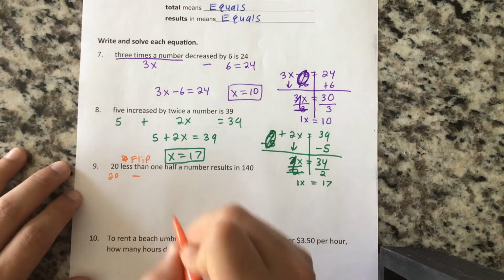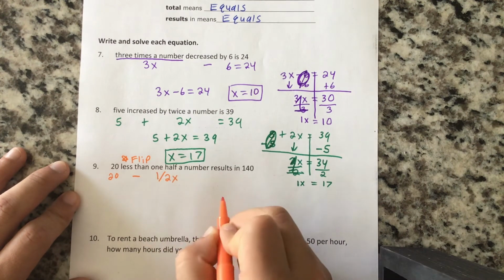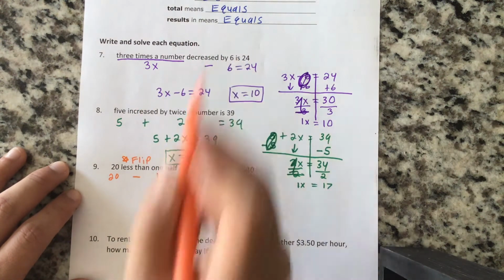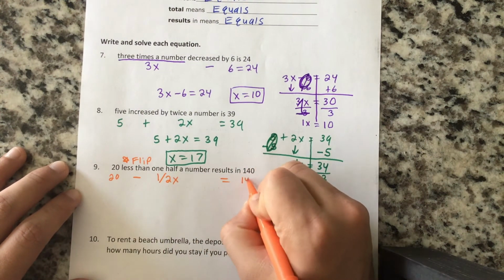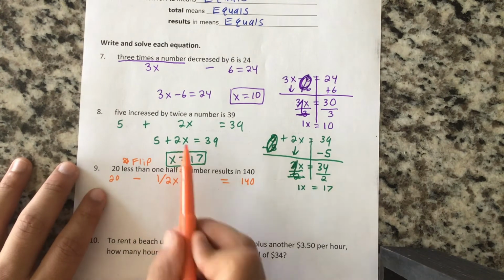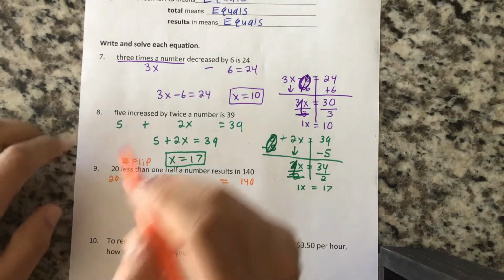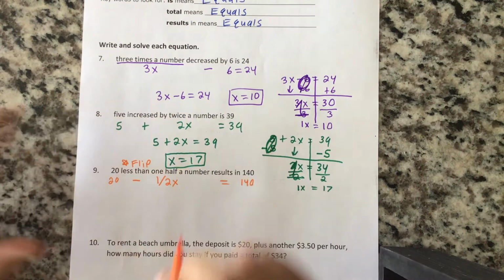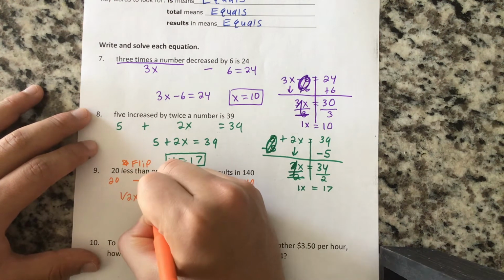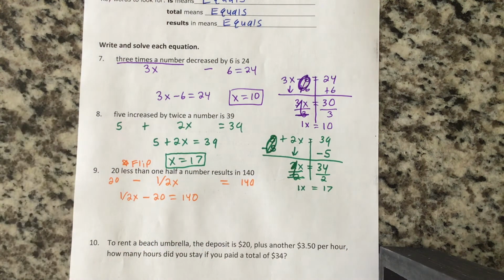So less than 1/2 a number, so 1/2 x, results in 140. So results, right, that means equals. So equals 140, okay? So this one, we can't just write it like we did this top one, right? We have to flip here, okay? So watch how I'm gonna do that. So instead of 20 minus 1/2 x, the real equation is going to be 1/2 x minus 20 equals 140, right? We had to flip it, okay?